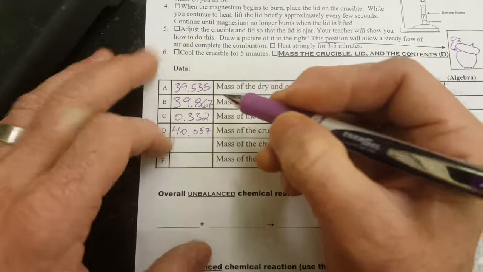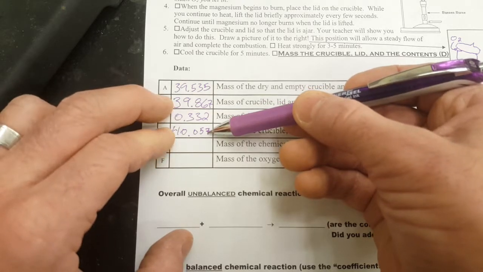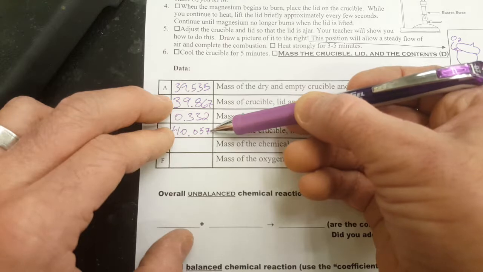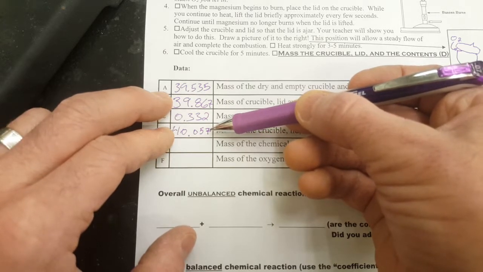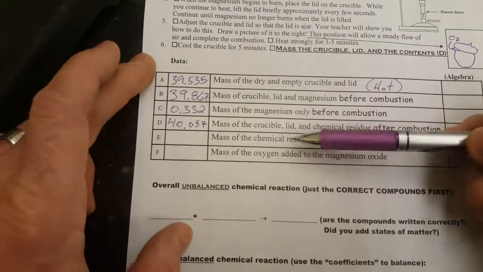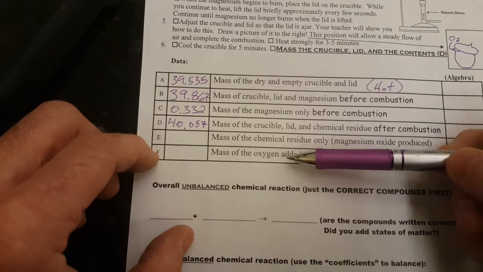Again, use your own data, but we see that we have an increase in mass here. The synthesis reaction has taken oxygen from the air, added it to the magnesium, and now we have a heavier compound, or more atoms in the crucible. You can use subtraction to find E, and also to find F.